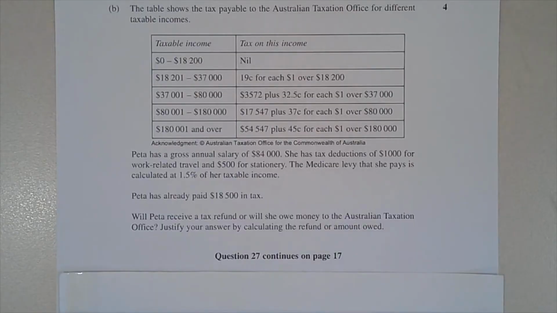Question 27b. The table shows the tax payable to the Australian Taxation Office for different taxable incomes. Peter has a gross annual salary of $84,000. She has tax deductions of $1,000 for work-related travel and $500 for stationery. The Medicare levy that she pays is calculated at 1.5% of her taxable income. Peter has already paid $18,500 in tax. Will Peter receive a tax refund, or will she owe money to the Australian Taxation Office? Justify your answer by calculating the refund or amount owed.